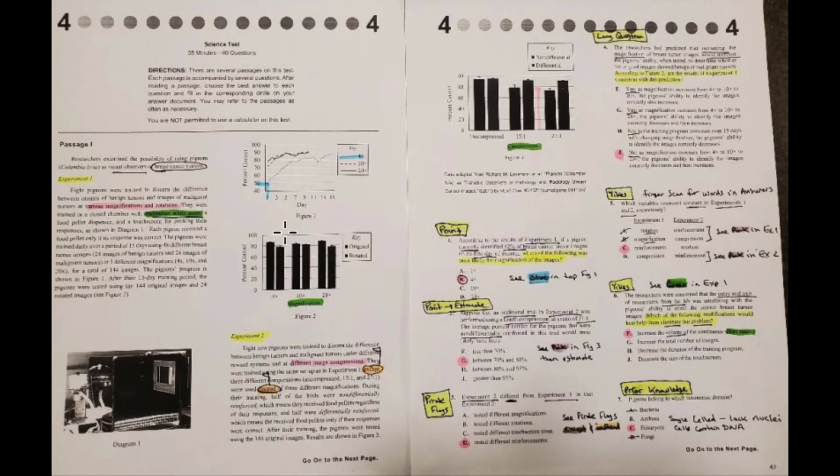If you come back over here and see in the pink on line 3 in experiment 1, here it says various magnifications and rotations. That means answer choice A and B both, boom, can be knocked out. Now we're left with answer choice C and answer choice D. What I did is I converted over to take a look at experiment number 2.